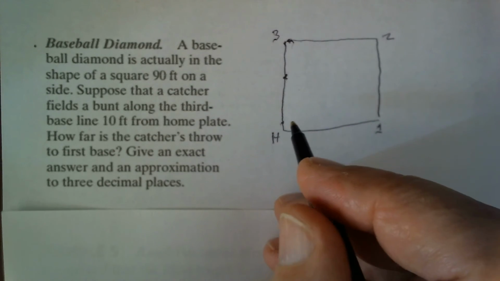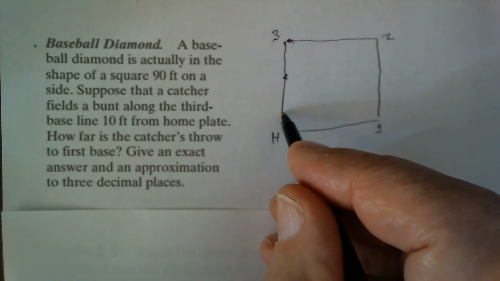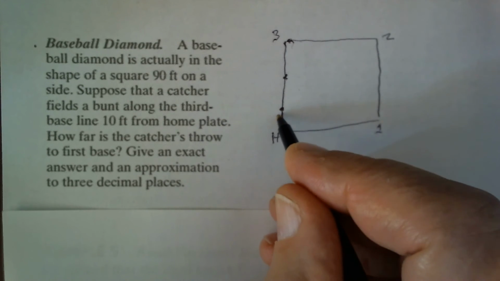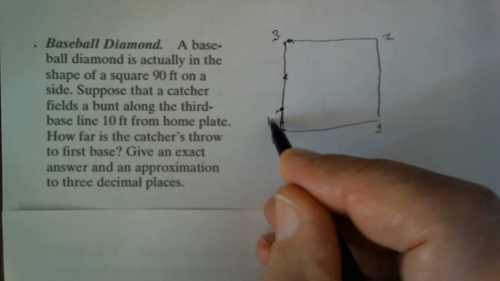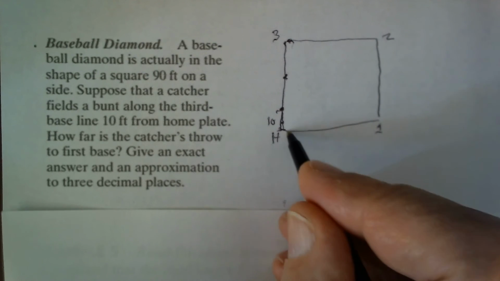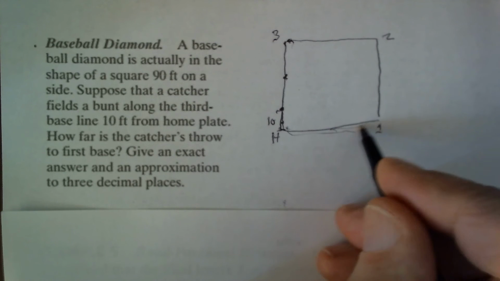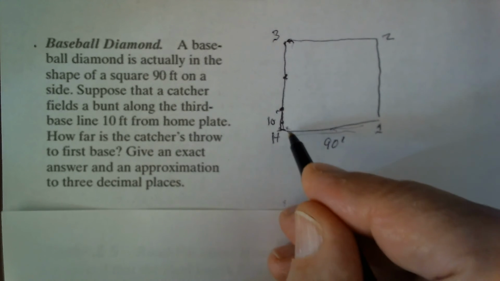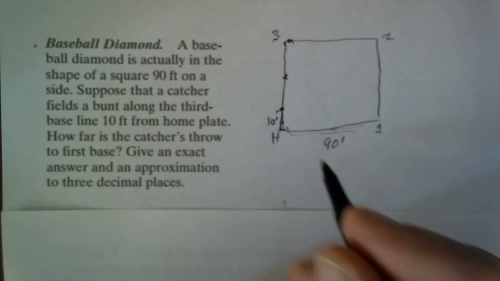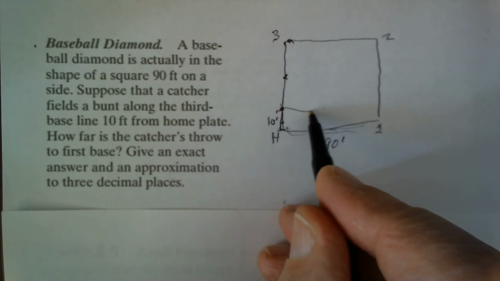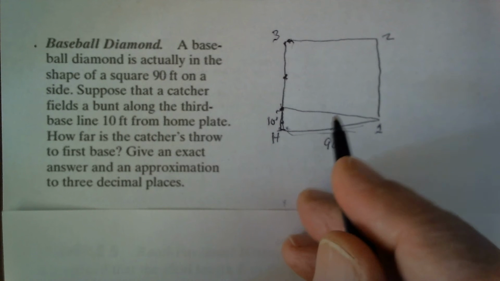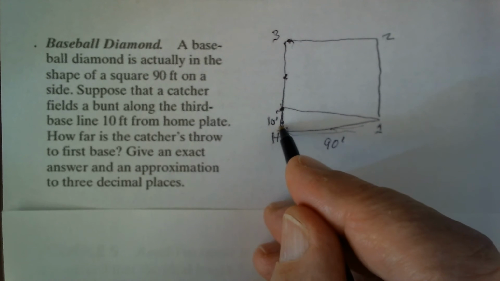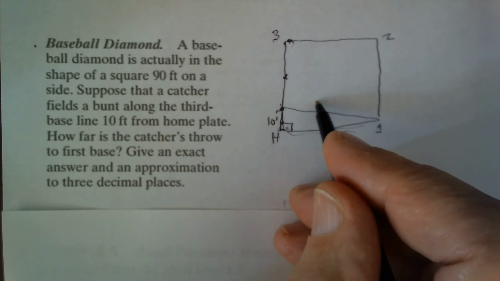We are told that a catcher fields a bunt 10 feet from home plate. So this distance is 10 feet here, and we know that this length here is 90 feet. And the question is, what is the distance from here to first base? In other words, these are the legs of our right triangle, and this would be the hypotenuse c.